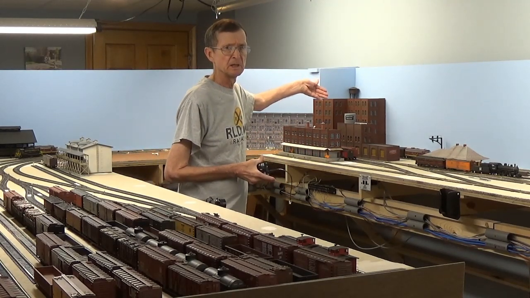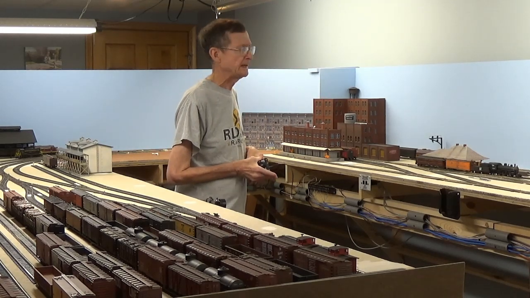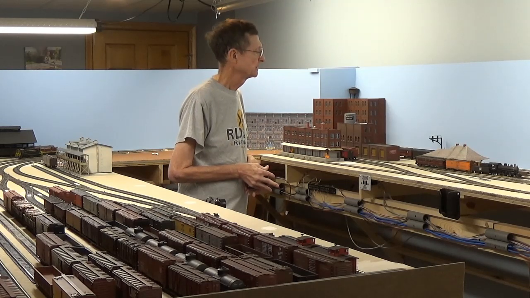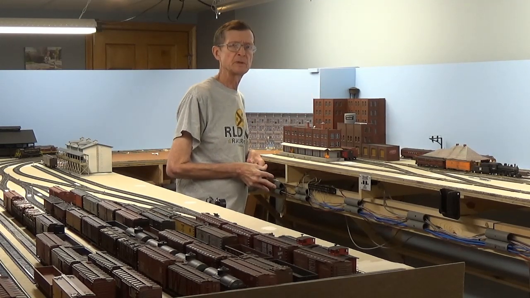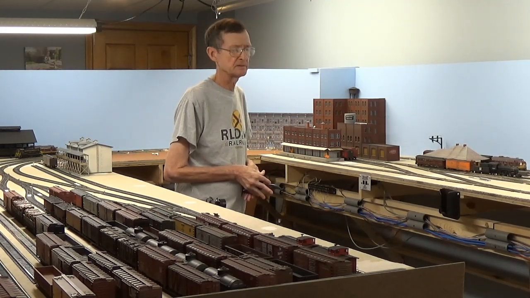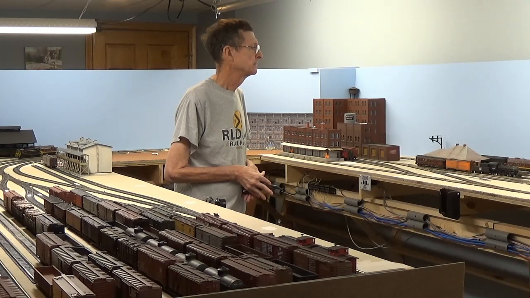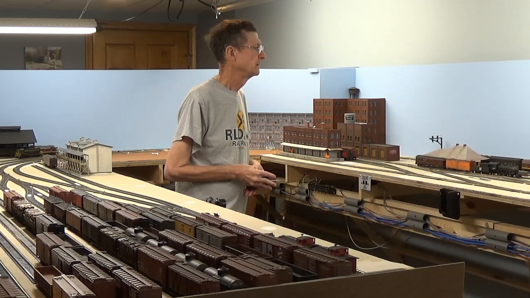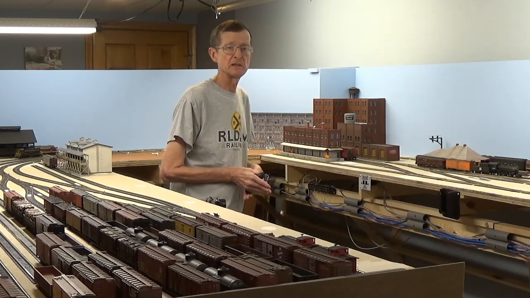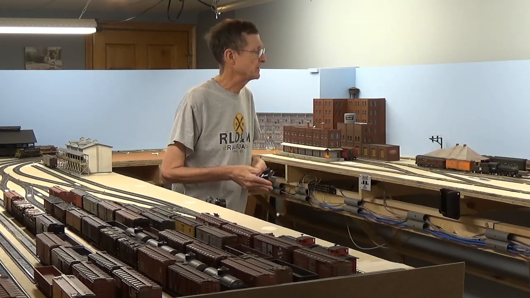This background building is another one that I've just recently added. It's made with Woodland Scenics design preservation panels, and it covers an opening that goes to my branch line, which is on the other side of the backdrop behind me.